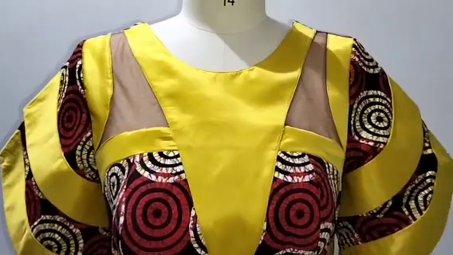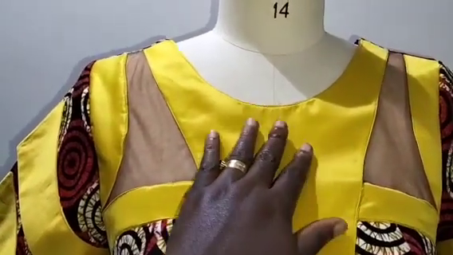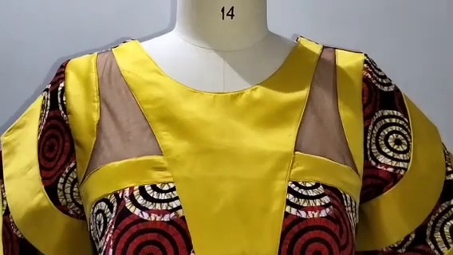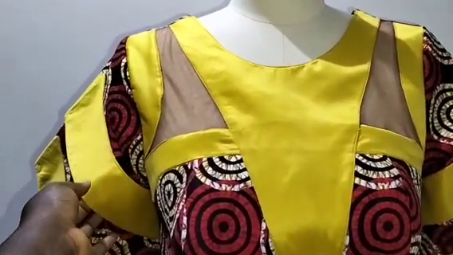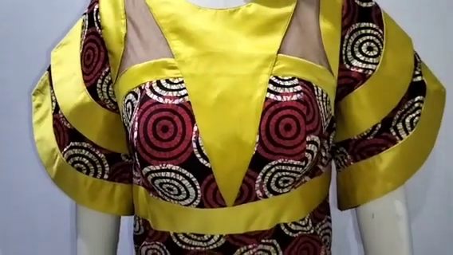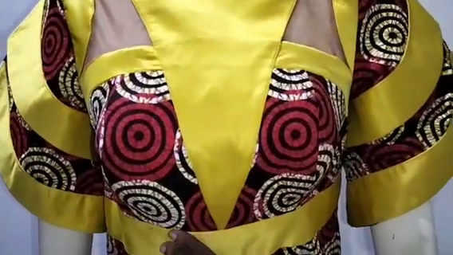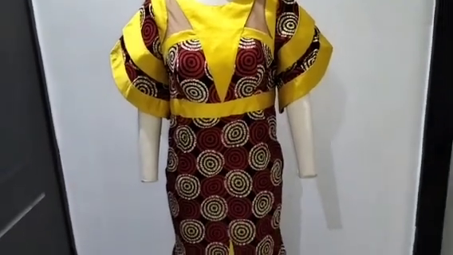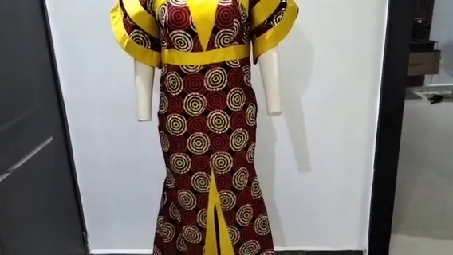So I will implore you to stay till the end of this tutorial and be patient. I will be beading all these plain areas. By the time we are done beading, it will come out exactly as it is right there on the video and on the thumbnail. So if this is what you want to learn, I will encourage you to stay till the end of this tutorial to learn more. So please be patient.